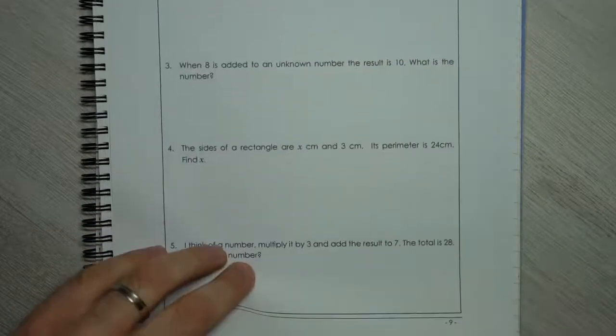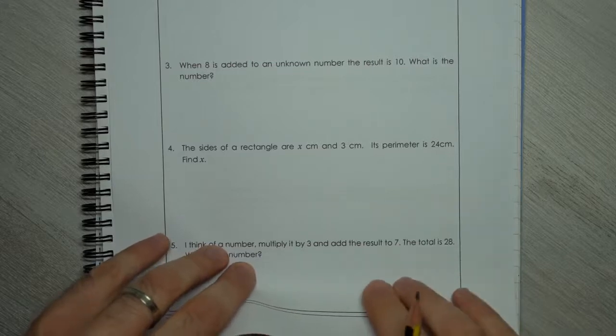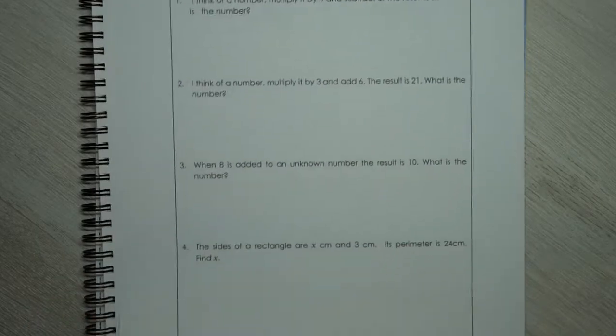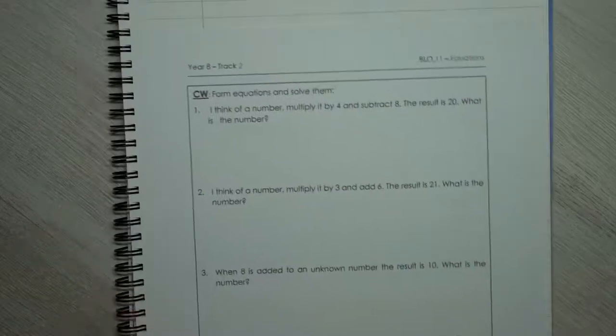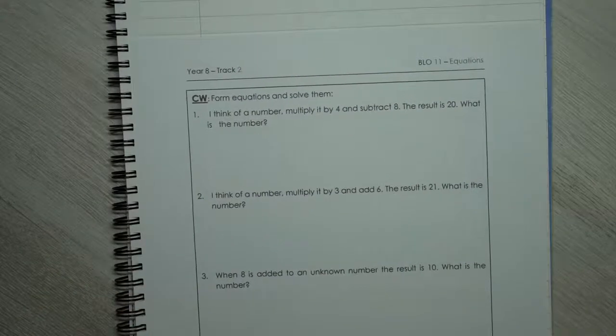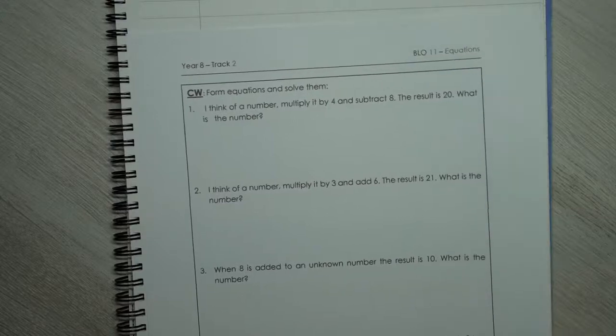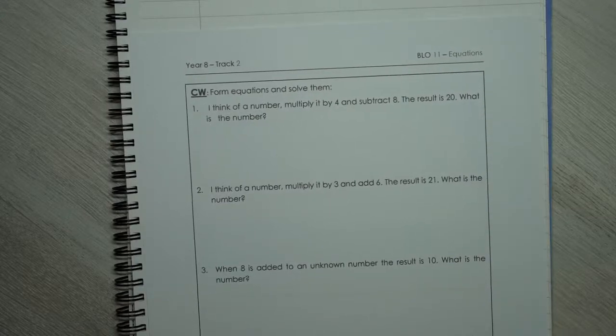Let me work out some questions for you. I'm not going to work them all out, so that you can also work the others. So let's begin from question 1.